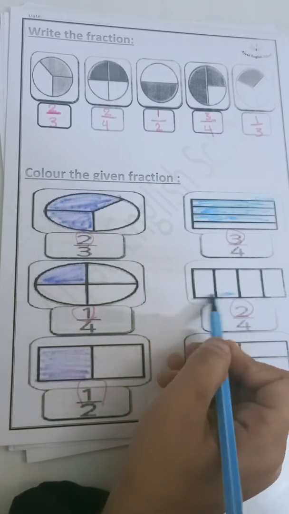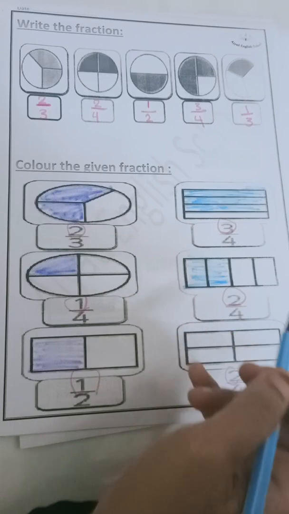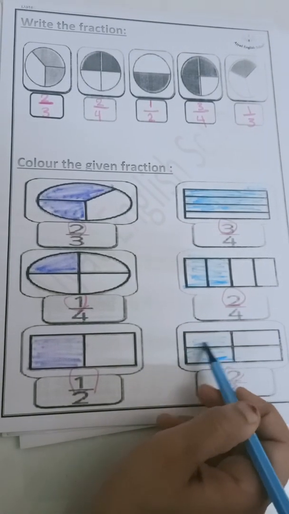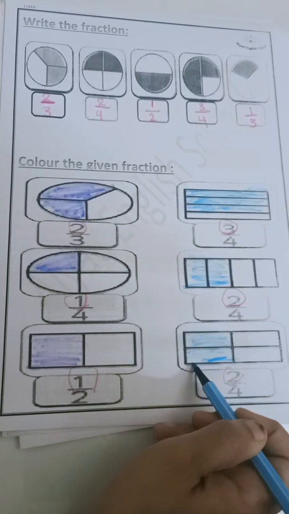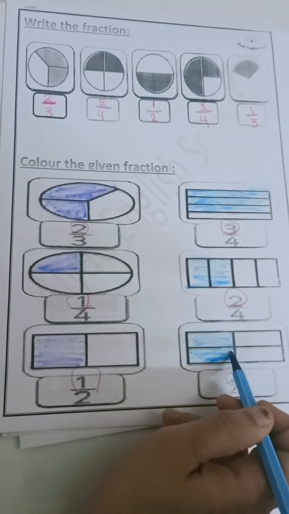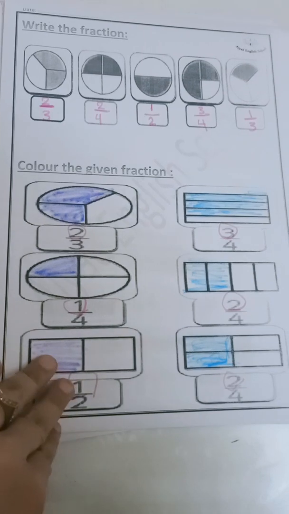And color 2 parts here. Okay, but Miss, what is the number in the denominator? Tell me how many all parts.